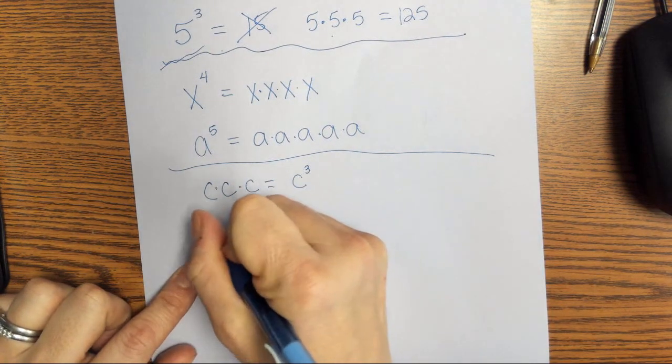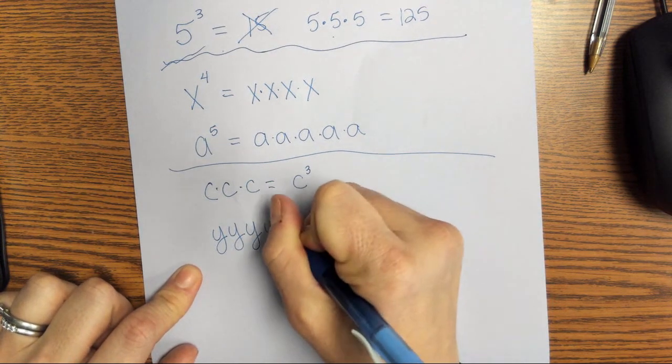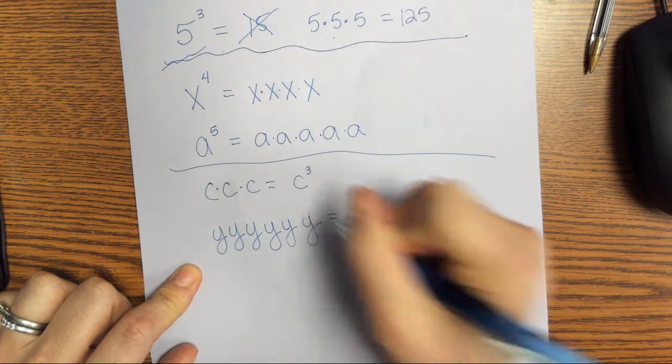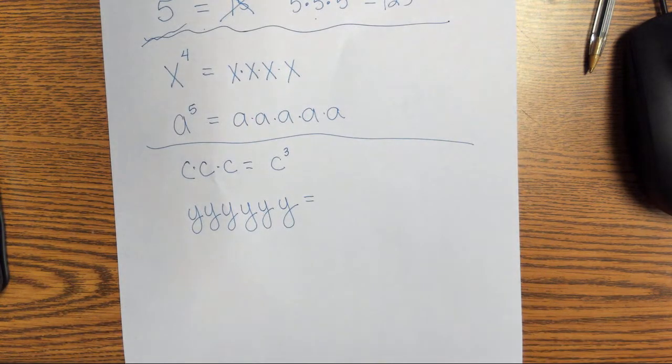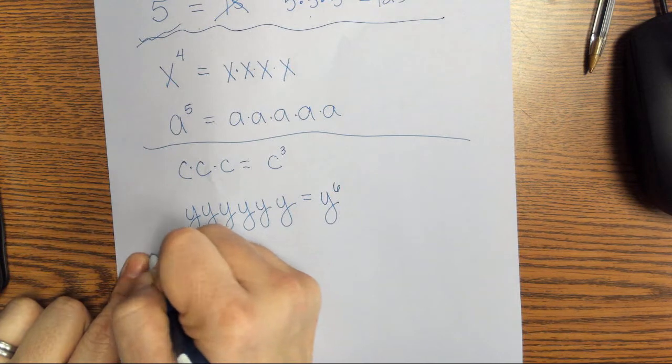All right, try this one. What if I had y times y times y times y times y times y? How would you write that using exponents? You should have gotten y to the power of 6.